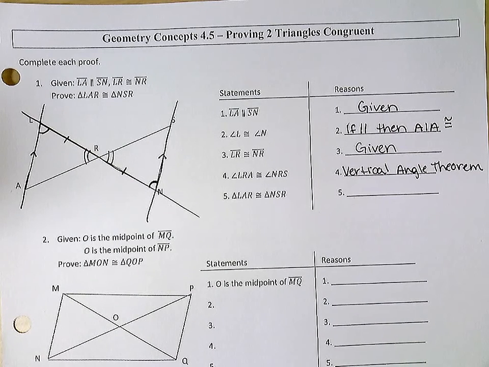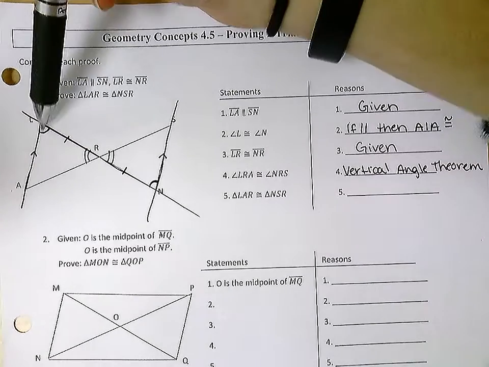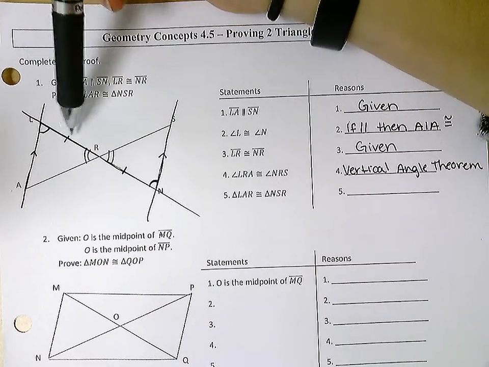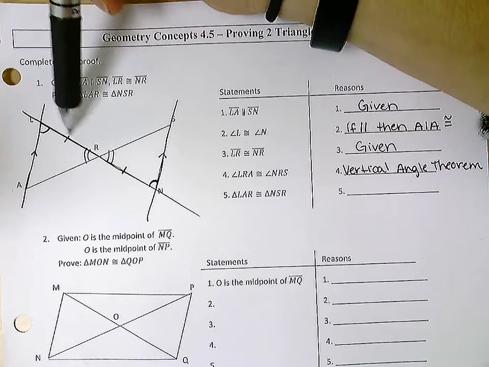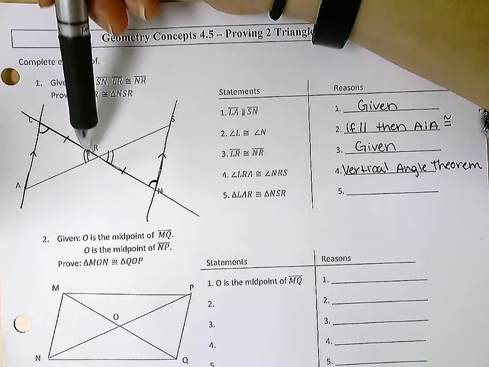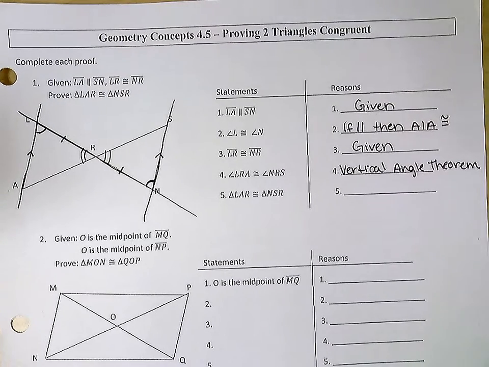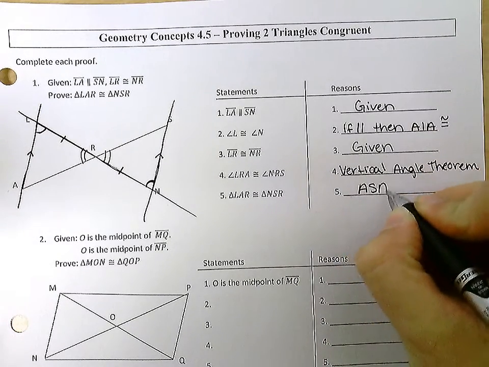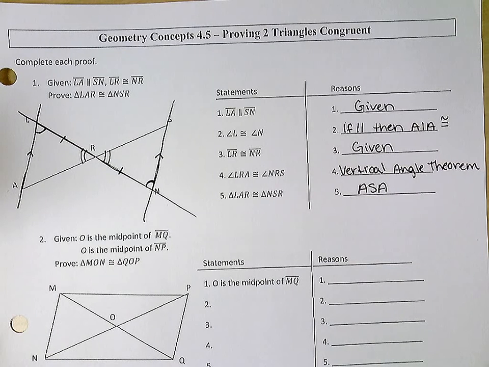Looking at those labels, do I use side, side, side? Do I use angle, angle, side? And so forth. When I look at my labels here, I have two angles within a triangle and one side. Now that side is between your two labeled angles. So that means these triangles are congruent by angle, side, angle.